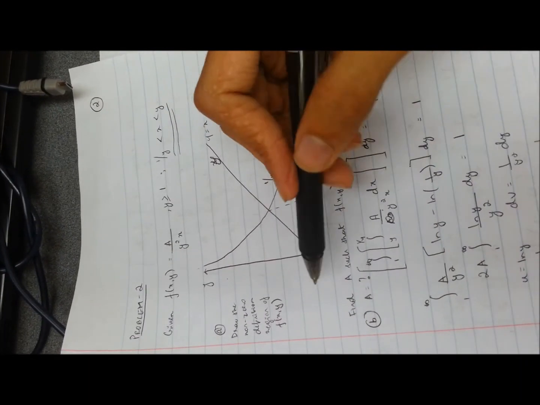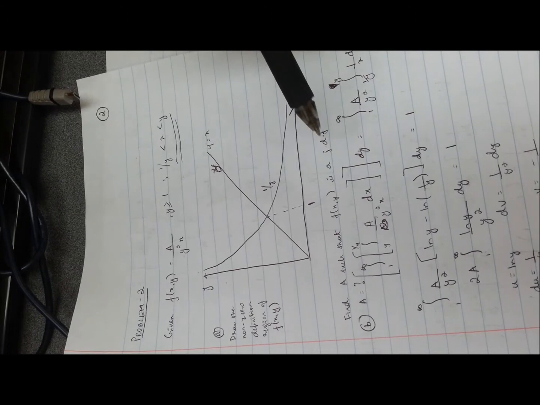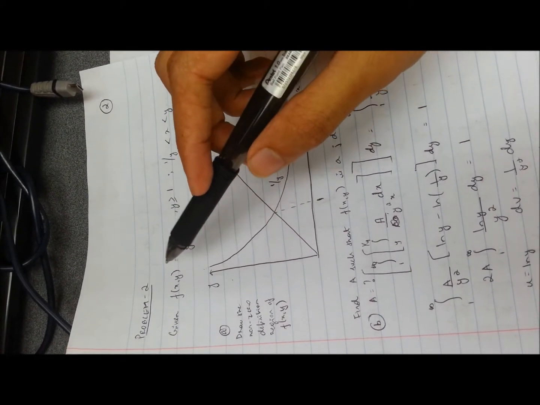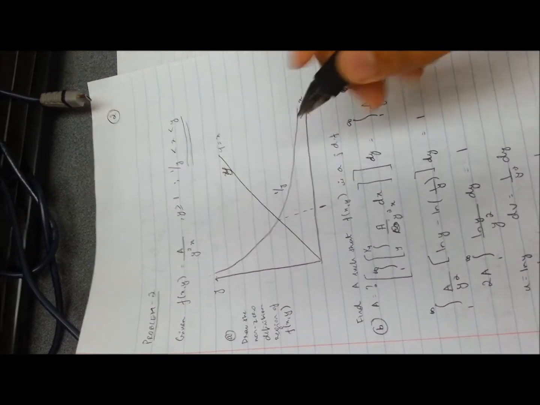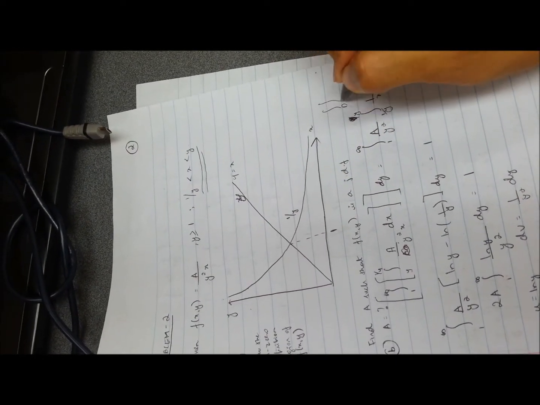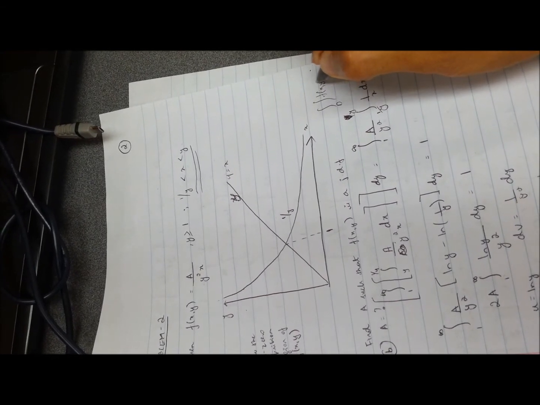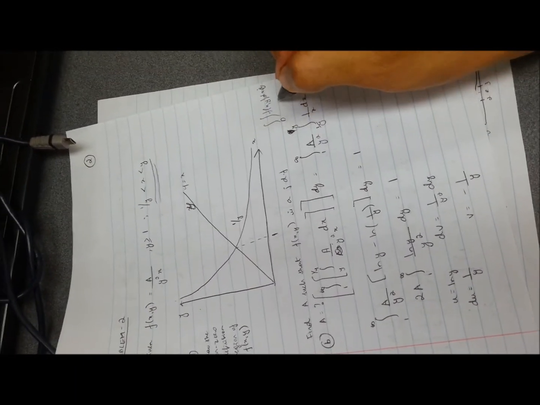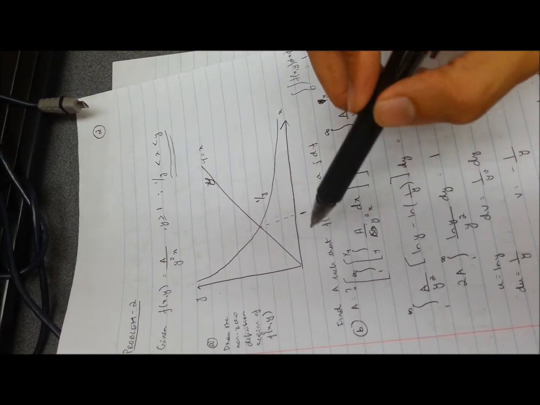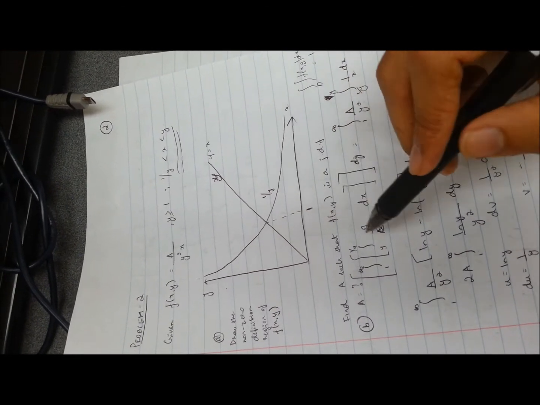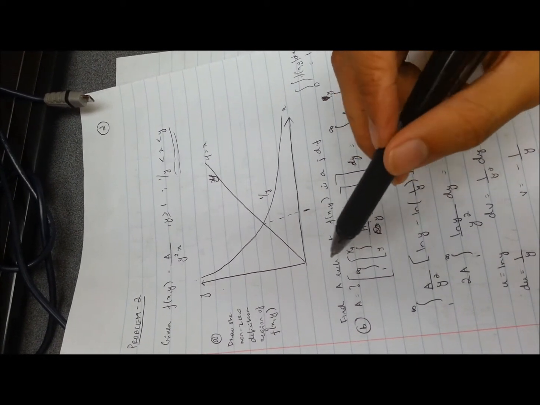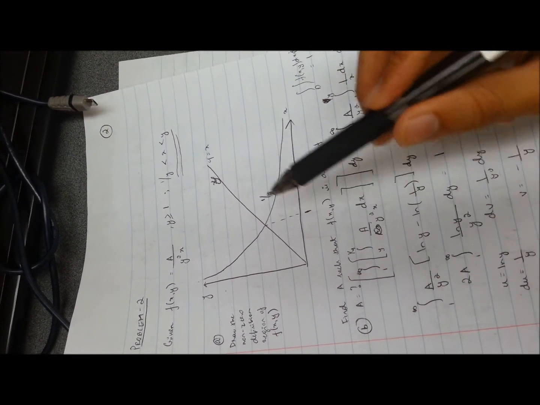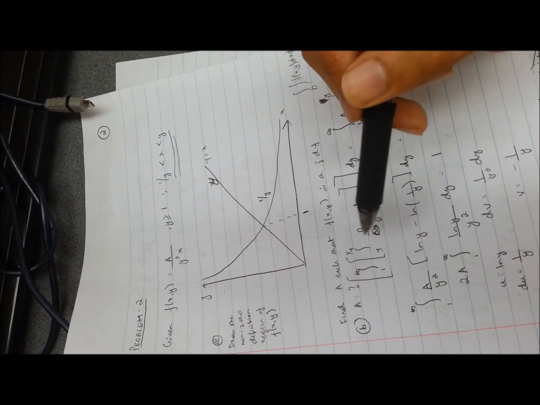In the second sub question we have: find a such that f_XY(x,y) is a joint distribution function. So we know that in order for f_XY(x,y) to be a joint distribution function, the integral of f_XY(x,y) dx dy should be equal to 1. So let's find what the area is. We have x ranging from 1/y to y and y ranging from 1 to infinity, dx dy.